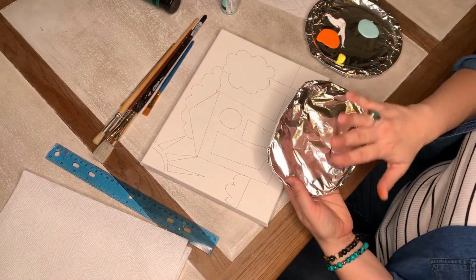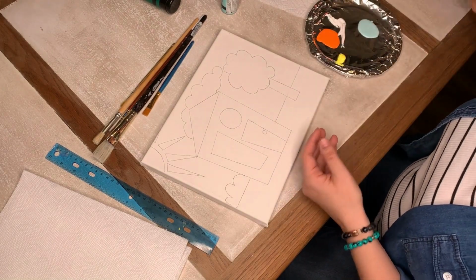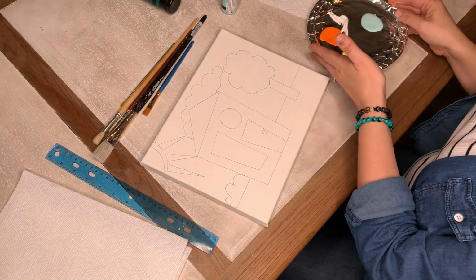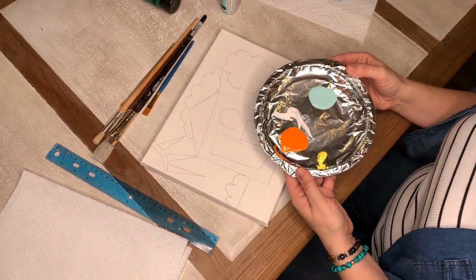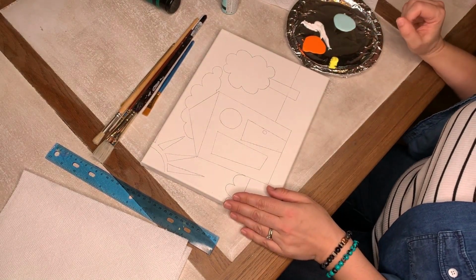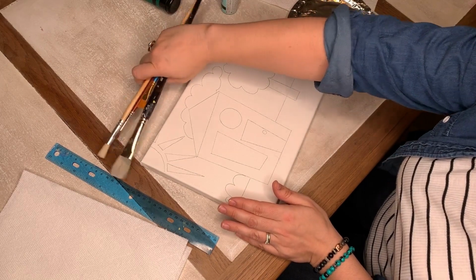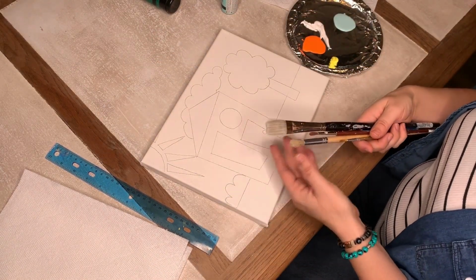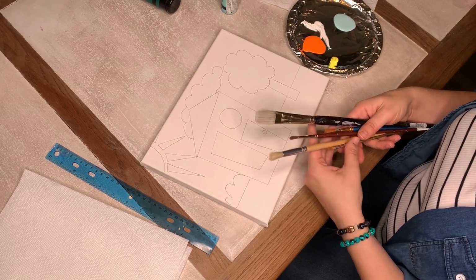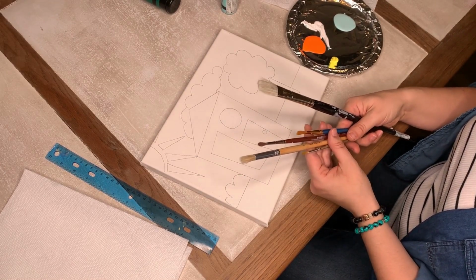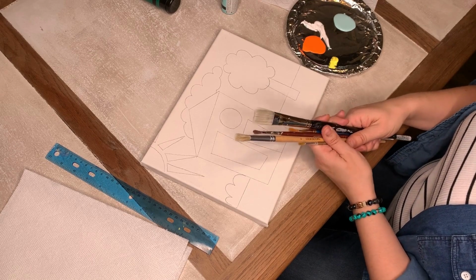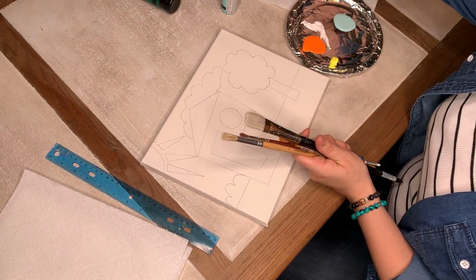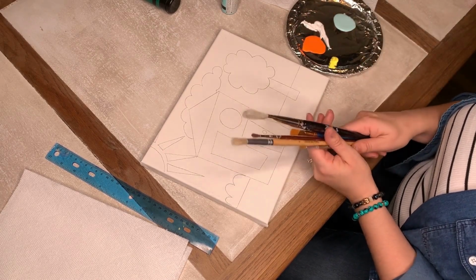So I've gotten a few different Tupperware lids with foil I like to use. And then I just work off those. And another thing you're going to want is some water, some paper towels or a rag. I always try to have a big brush, kind of some medium brushes, and a little brush for details. And we're going to be using some markers too for the detail, because it's lots of fun.